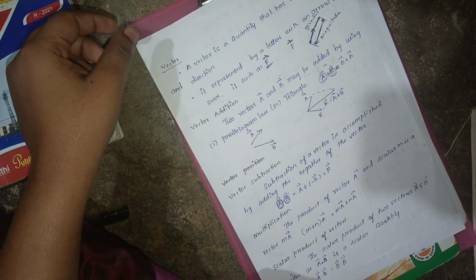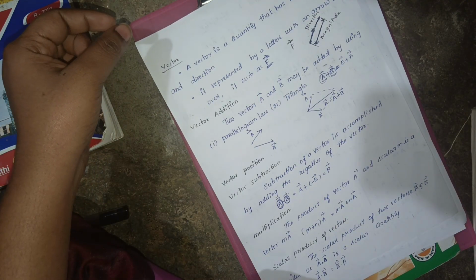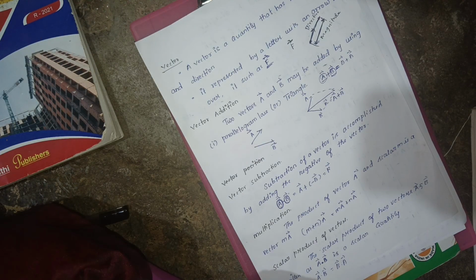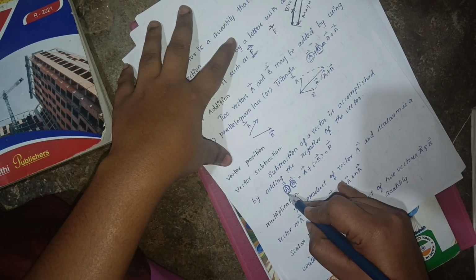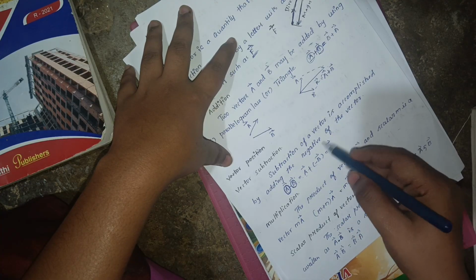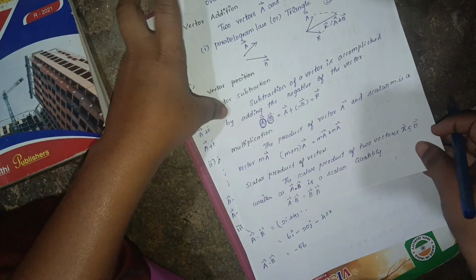Vector addition. Two vectors A and B may be added by using the parallelogram law or the triangle law. For example, given the values of A and B, you add both values. Vector subtraction. Subtraction of a vector is accomplished by adding the negative of the vector. For example, A vector minus B vector equals A vector plus minus B vector, and we get the value of the resultant vector.